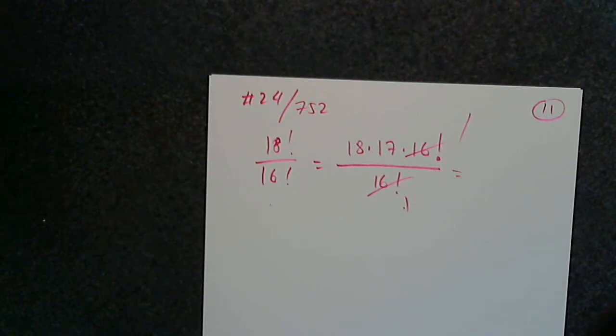So go to math and go to probabilities and choose 4. 18 factorial divided by 16 factorial. Go back to math and on the probability, choose 4. I don't know if you're going to get the answer, hopefully, 306. But sometimes be careful.